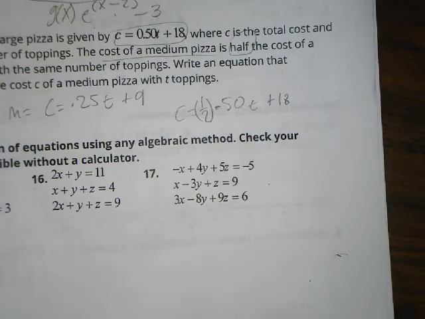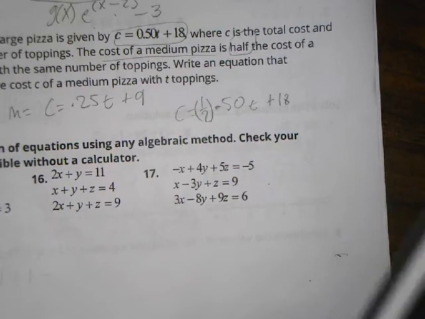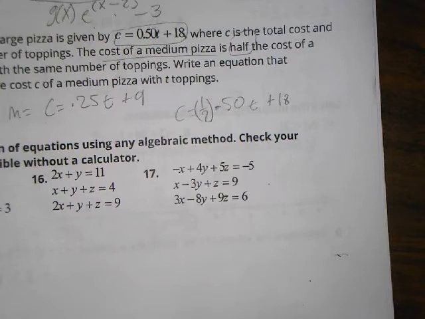Alright, so for problem 17, we see that this is a pretty challenging equation. So what we did was put it into a matrix on the calculator, and we typed in menu 711, and we put in the number of rows, which is 3, and then the number of columns, which is 4.